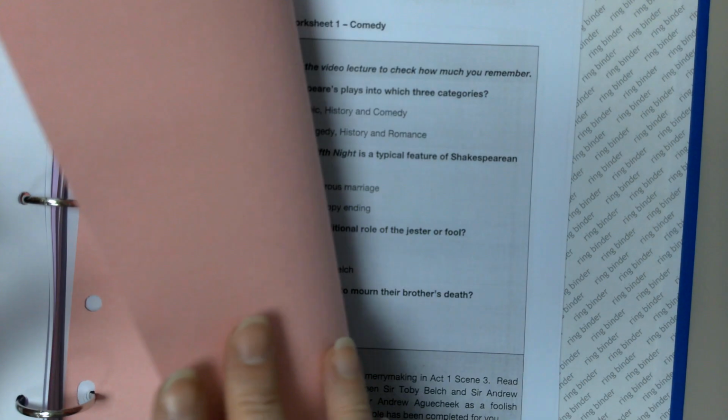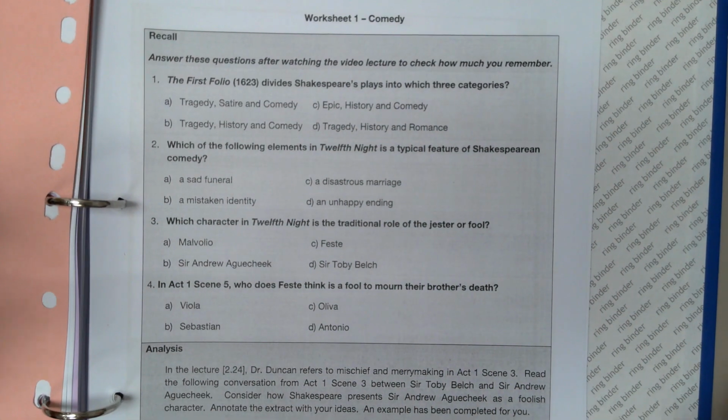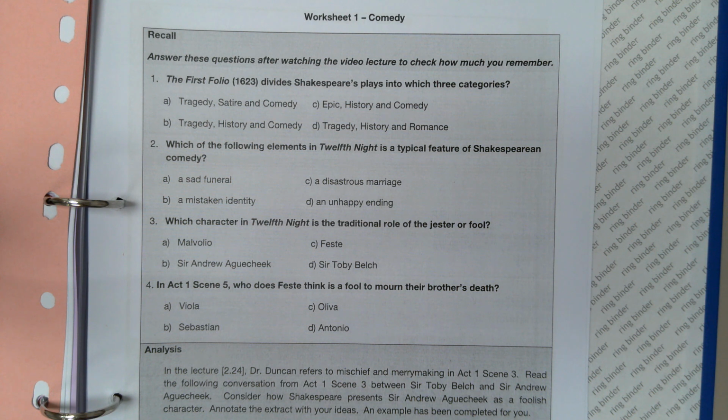So what have I got in mine? That's where I'm going to put my worksheets and anything else that I'm working on. So I hope that's helped. A nice little guide, 5 minutes. And like I said, this folder can always be found in room 306.